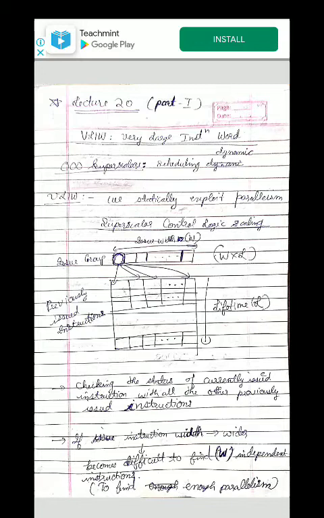And let's say the lifetime of the instruction is L. This means an instruction can stay within the processor pool, and it would be evacuated through the processor in lifetime L. So we need to check the status of the currently issued instruction with all the previously issued instructions. So it would require time that is proportional to W cross L.